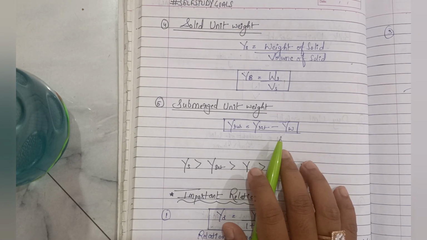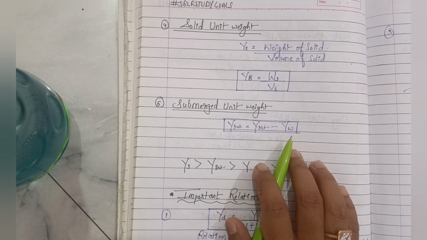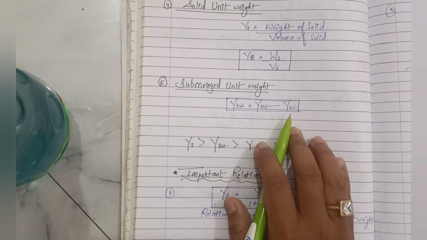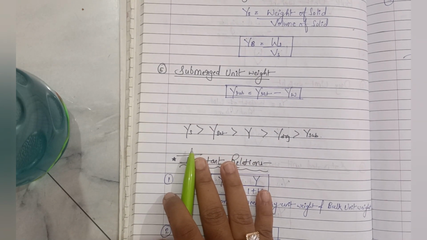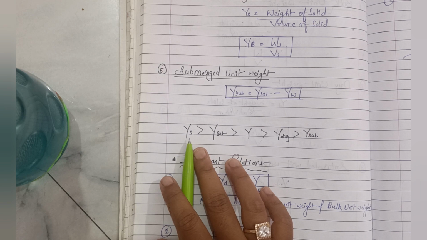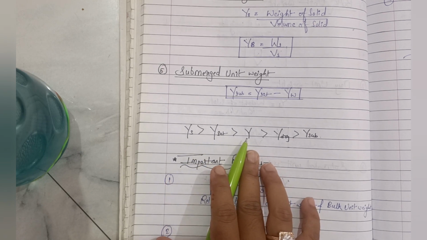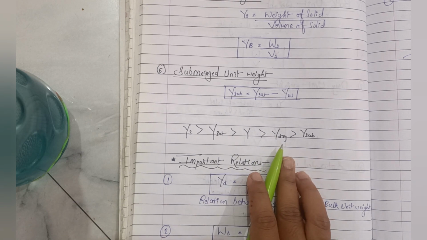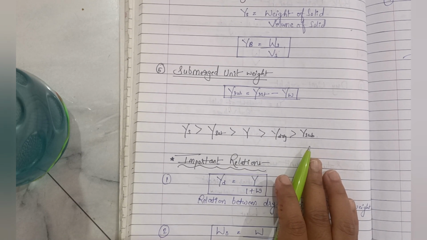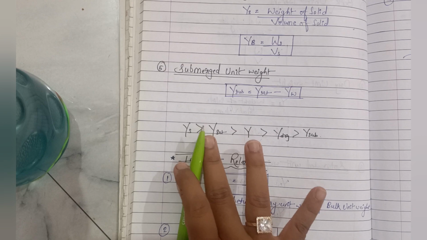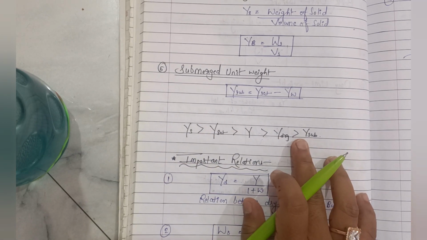Submerged unit weight is equal to saturated unit weight minus the weight of water. Here you can see the important relation between them, that your solid unit weight is greater than your saturated unit weight, is greater than your bulk unit weight, is greater than your dry unit weight, and is greater than your submerged unit weight. So this is the sequence for the different types of unit weight. You have to remember this sequence.